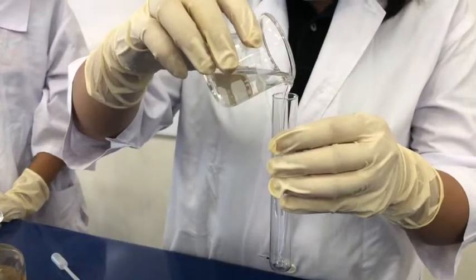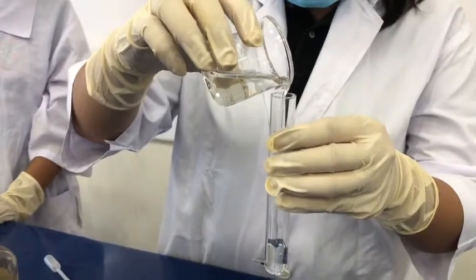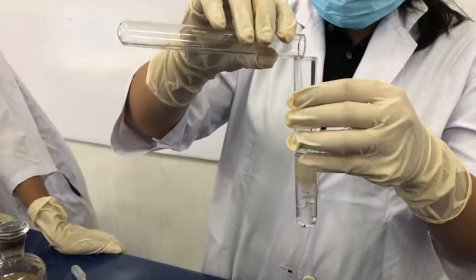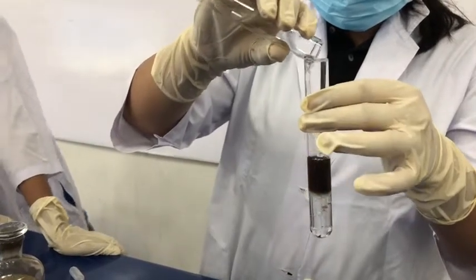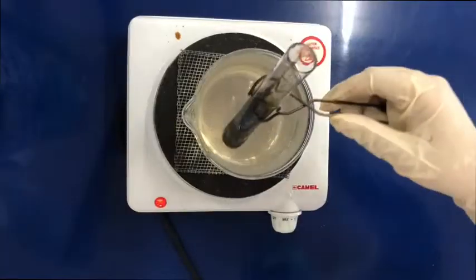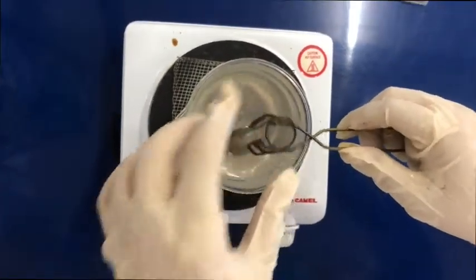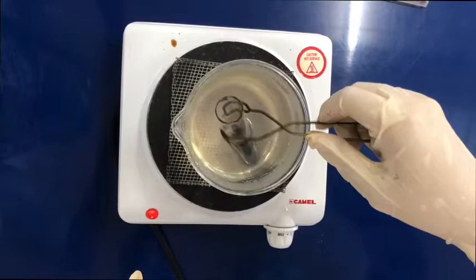In another test tube, a solution of glycerol is prepared. The two solutions are poured together. Hot water is put in a large beaker in which the test tube is heated. A thin layer of silver is formed inside the test tube.